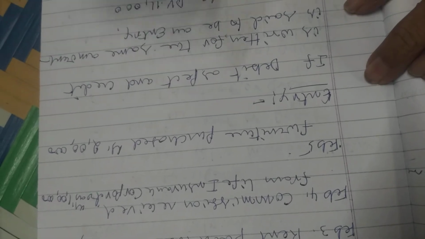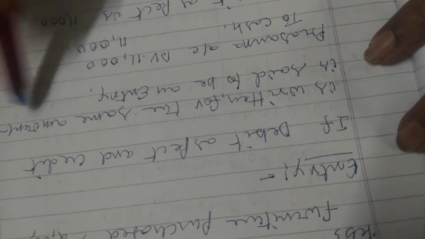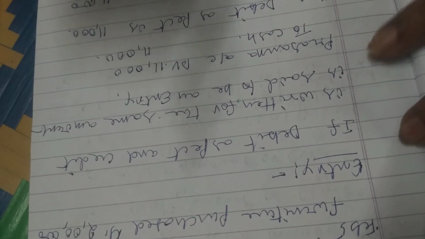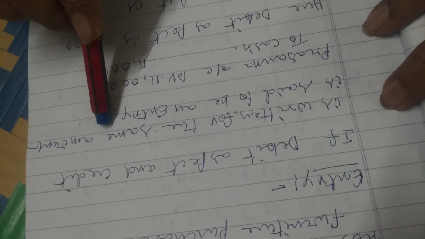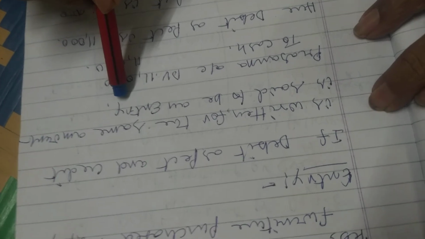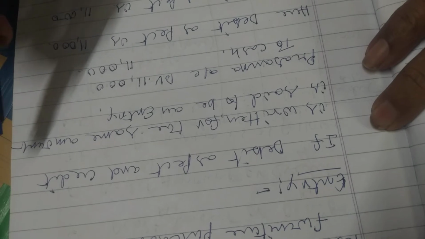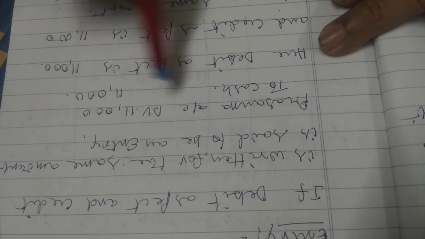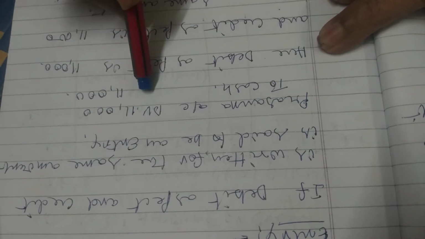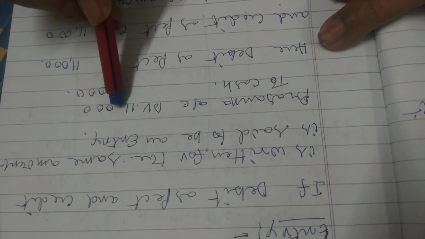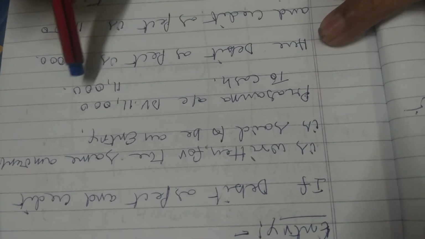What is an entry? If a debit aspect and a credit aspect are written for the same amount, that is said to be an entry. In an entry, if we observe, there is a debit aspect with some amount, and the same amount in the credit aspect is also available. Prasanna account debtor 11,000 to cash. Here, Prasanna account is debited 11,000, and for the same amount, cash account is credited 11,000 rupees.